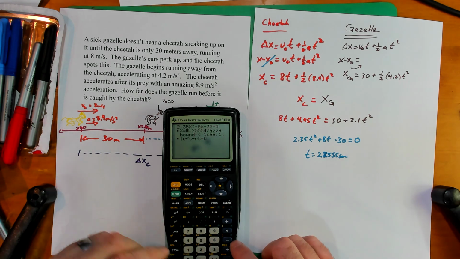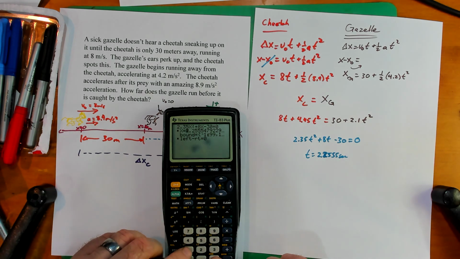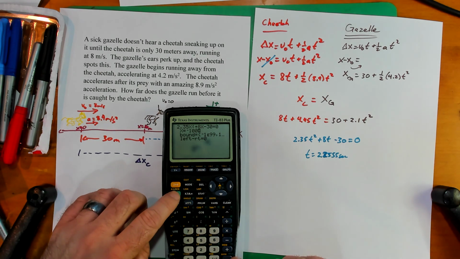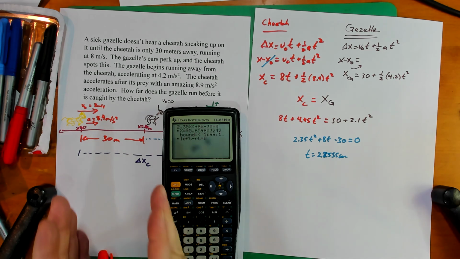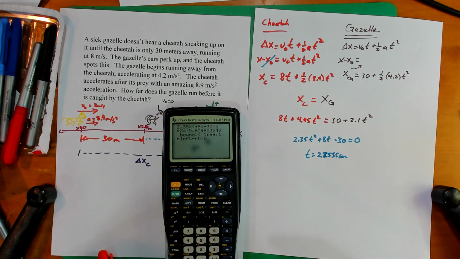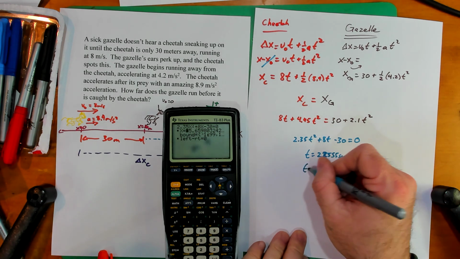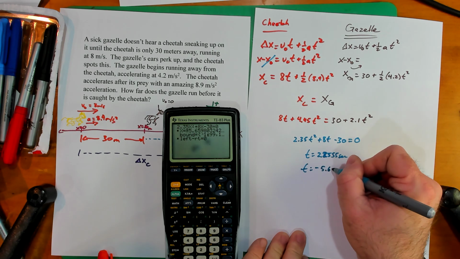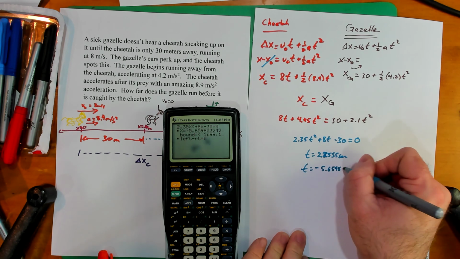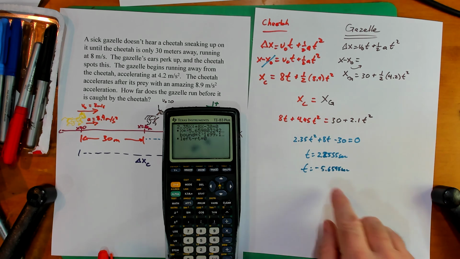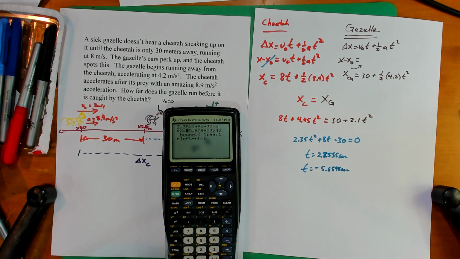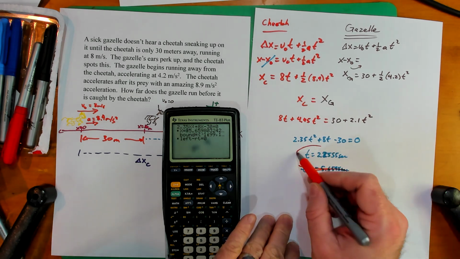So let me try another starting guess. I'll make this one just negative 100 and tell it to try solving that, alpha solve. It starts at negative 100 and stops at negative 5.6598. So the other solution to that quadratic is t equals negative 5.6598 seconds. And you say, hey, which one do we want? Well, negative time would be before we even started. We don't want that negative one, so this is the root we want.